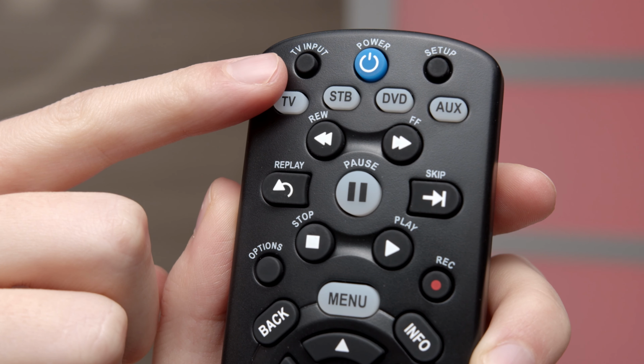If you're seeing a no signal message on your TV, let's start by selecting a different input. You can do this a few different ways. First, try pressing the input button on the remote we provided with your BEK set-top box. You should see a listing of your inputs appear on screen.